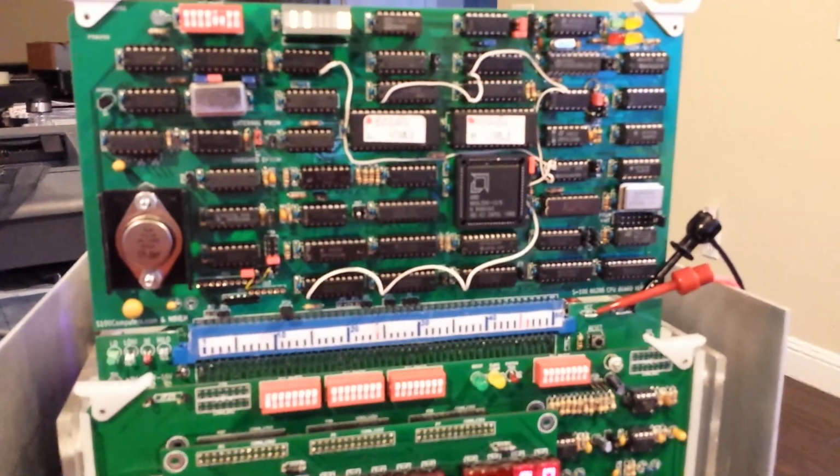Z80 CPU. This really shows the functionality of the S100 bus. You can, in fact, do this with a number of different CPUs.